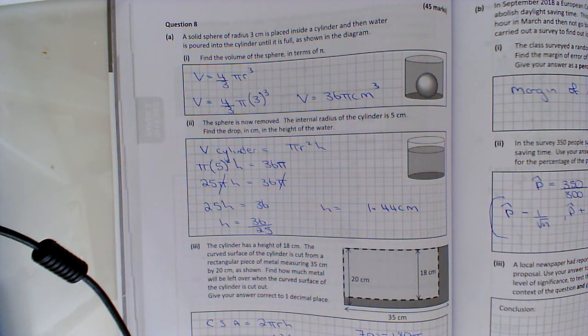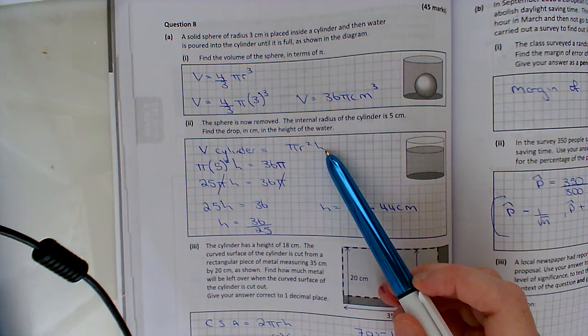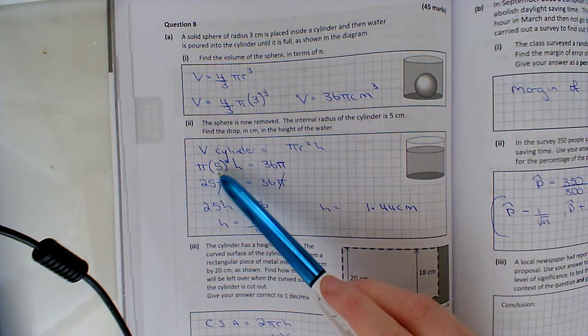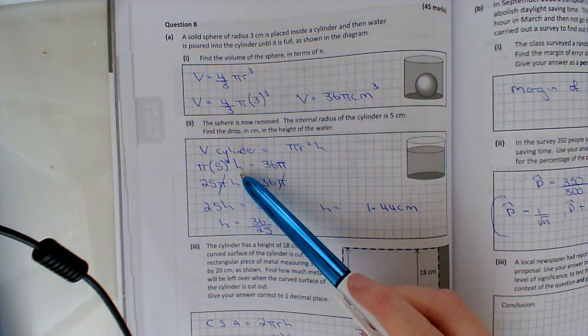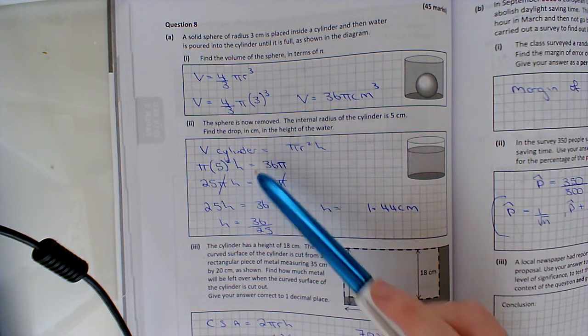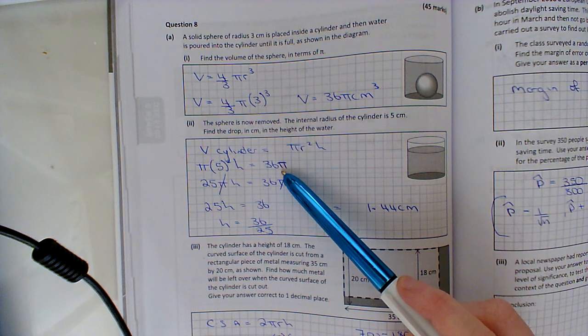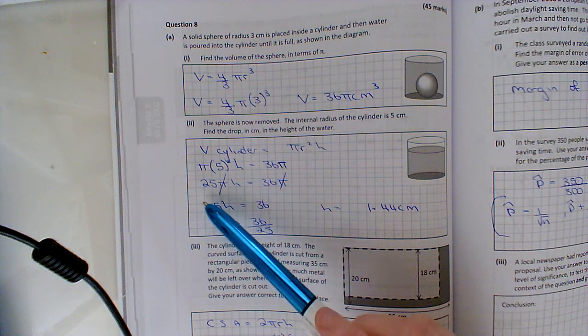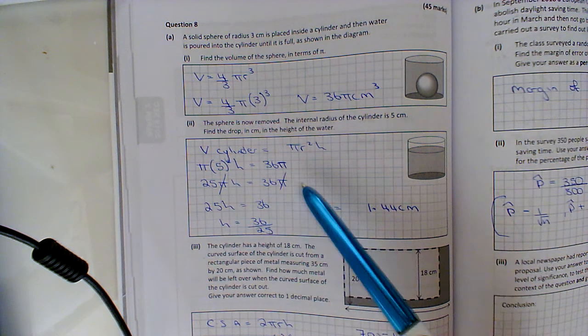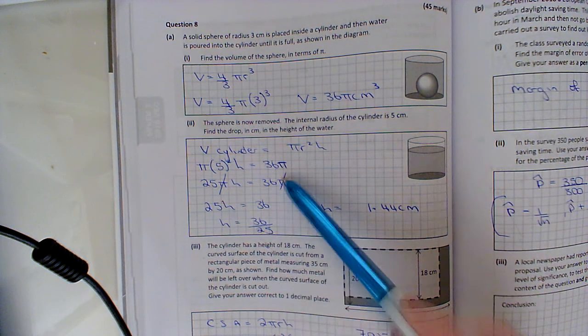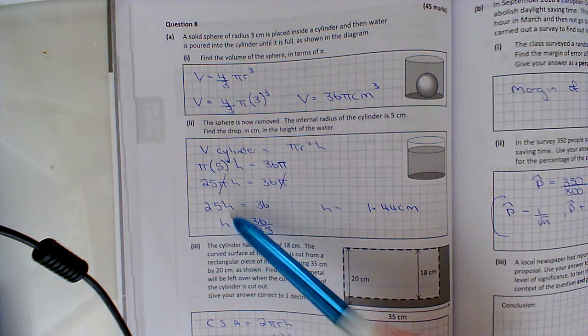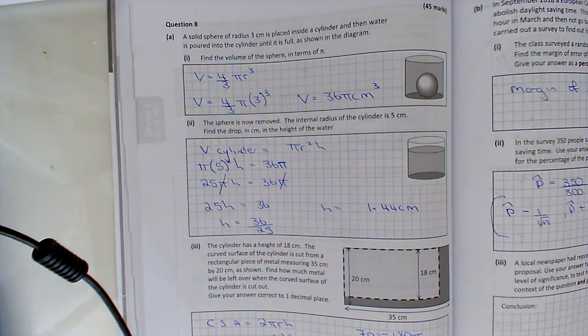So my volume of my cylinder is pi r squared h, so I fill in what I know. So pi, my r is 5 to be squared, h I don't know, I'm trying to find the drop in the water, and I let that equal the volume of the sphere because that's what we're taking out of the cylinder. So I then have 25 pi h is equal to 36 pi. I divide across by pi, and I'm left with 25 h is equal to 36. I want to get h on its own, so I divide across by 25 and I get h is equal to 1.44 centimetres.